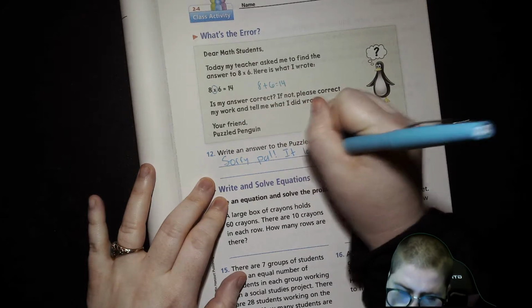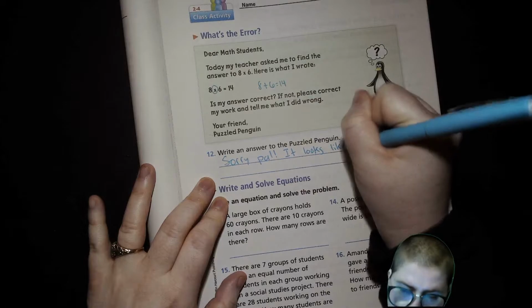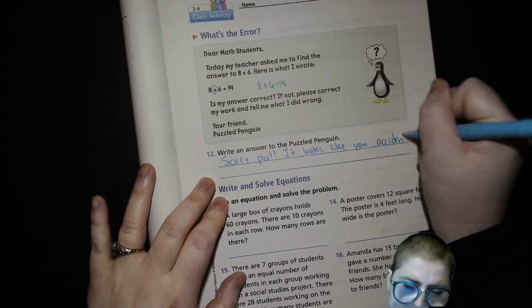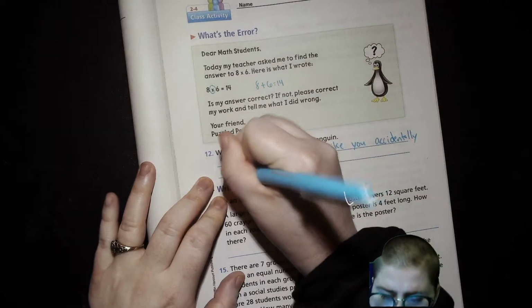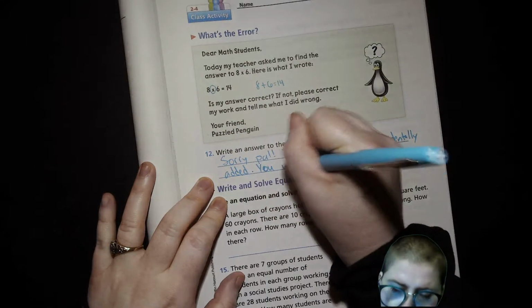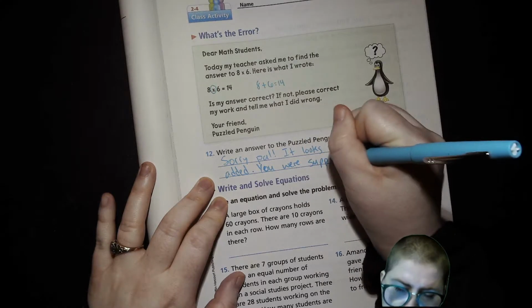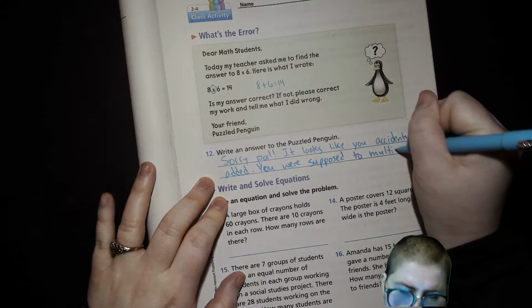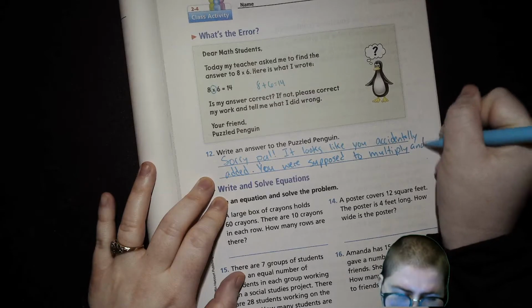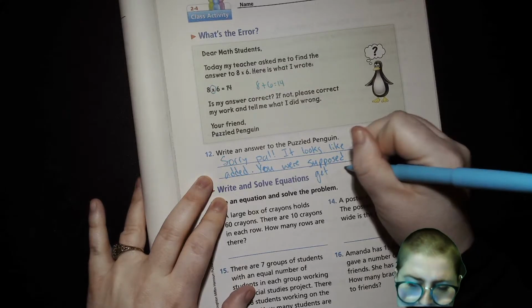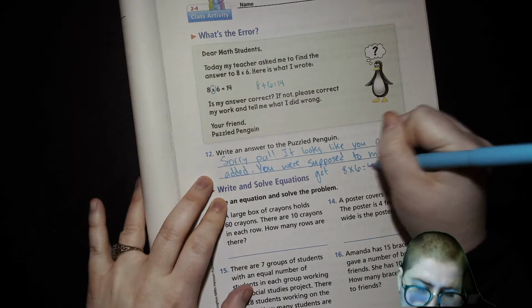It looks like you accidentally added, you were supposed to multiply and get, what is the answer to 4 times 6? Or sorry, 8 times 6. 8 times 6 equals 48. Okay.